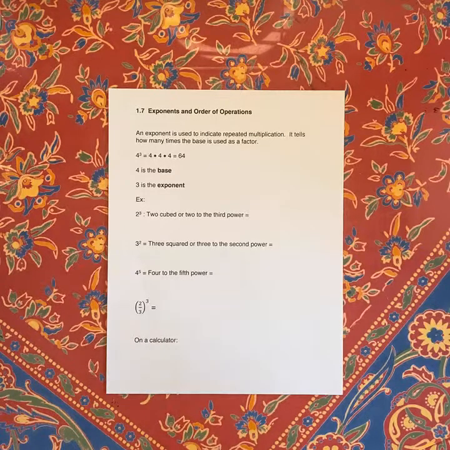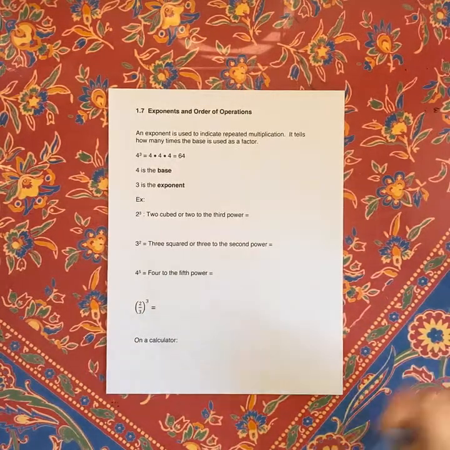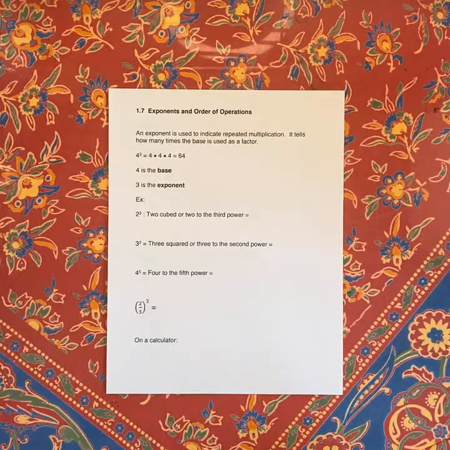We are live. This is Math 40, elementary algebra. You can see that I do a little dance here. 1.7, exponents and order of operations. This is very exciting. Things are getting real.